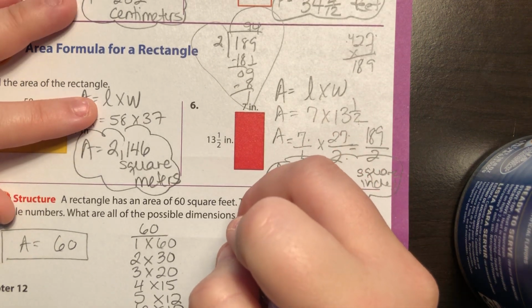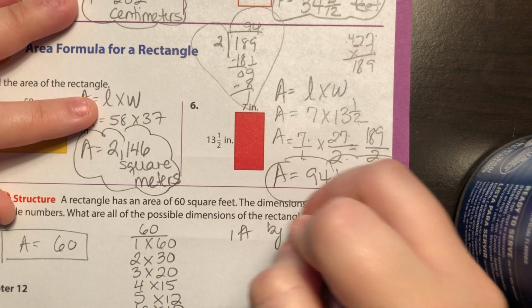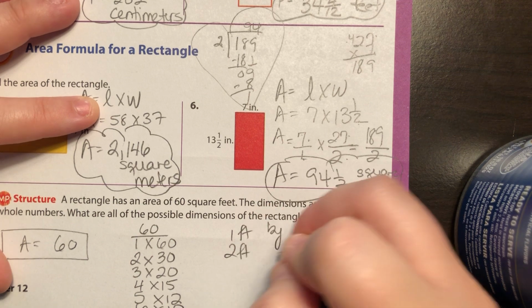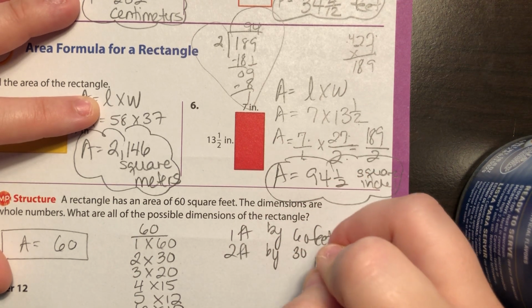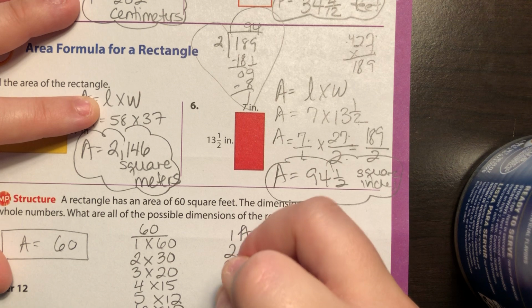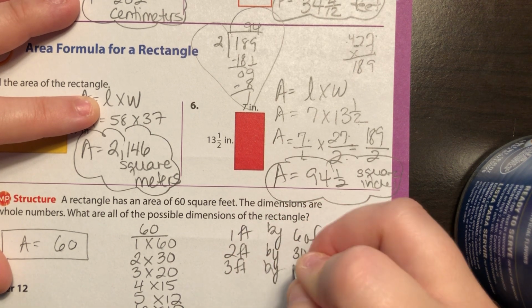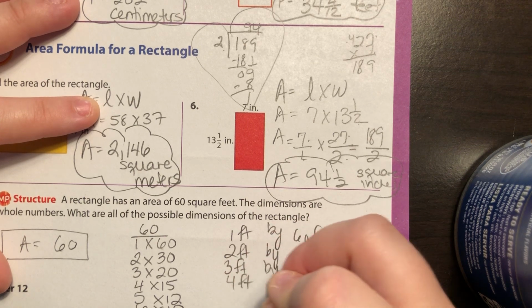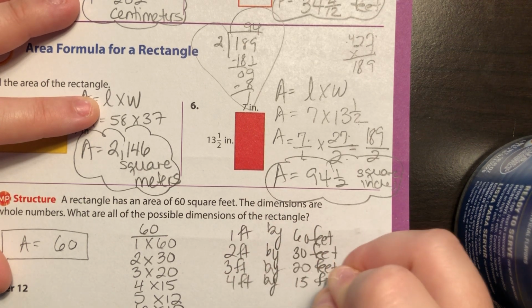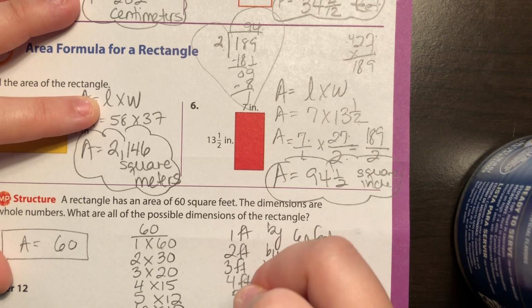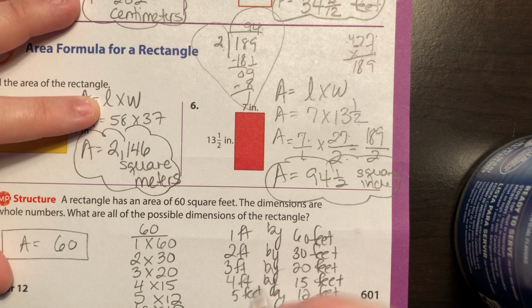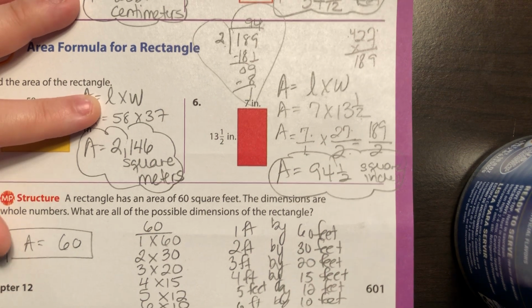So it can be 1 foot by 60 feet. It could be 2 feet by 30 feet. It could be 3 feet by 20 feet. It can be 4 feet by 15 feet. 5 feet by 12 feet. And 6 feet by 10 feet. All these are the possible dimensions.